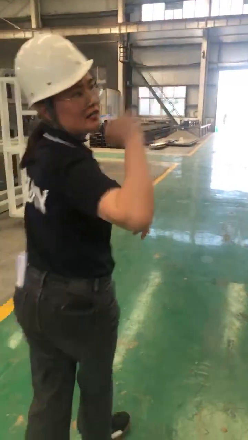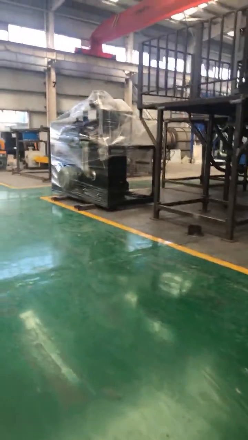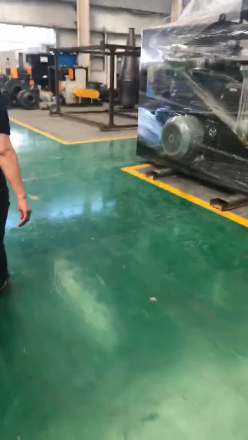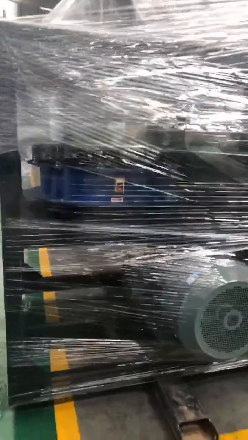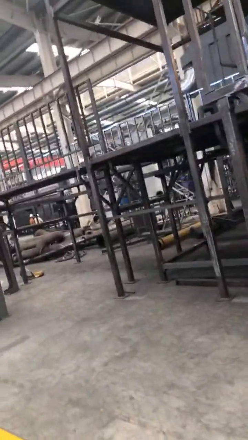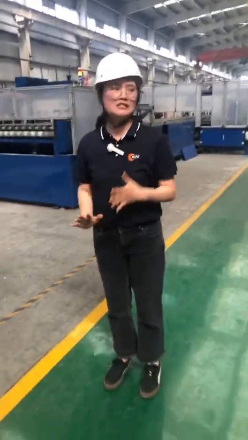Not only the lithium battery recycling line, on this side we can check the solar panel recycling line. This solar panel recycling line is also our patent product.